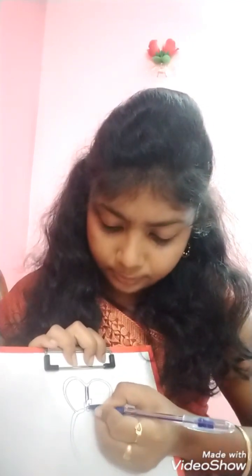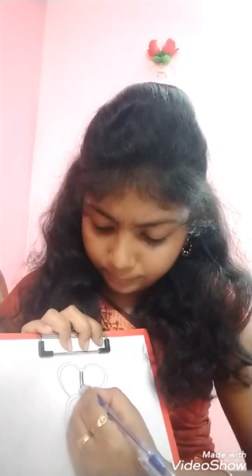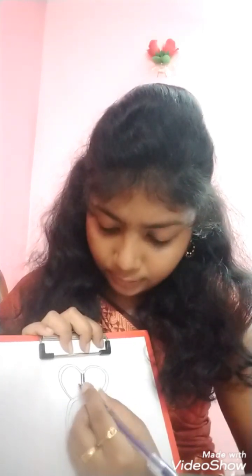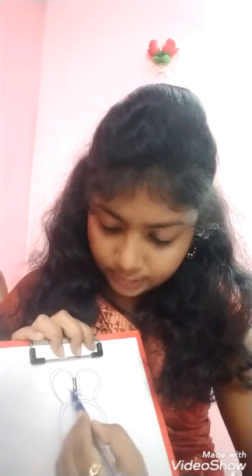So in this, both get fused and a hole forms. This is left as a defect. This shaded part is the opening.